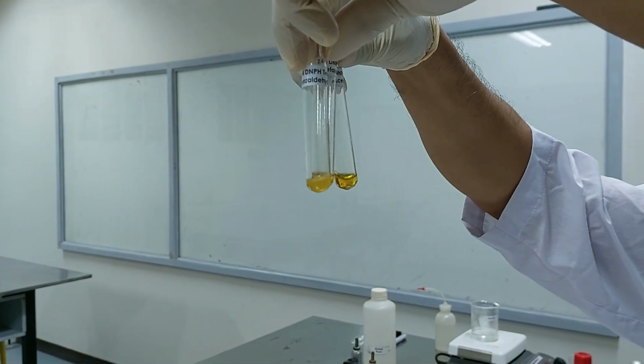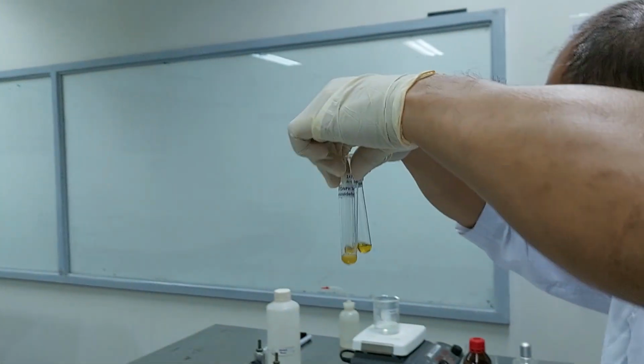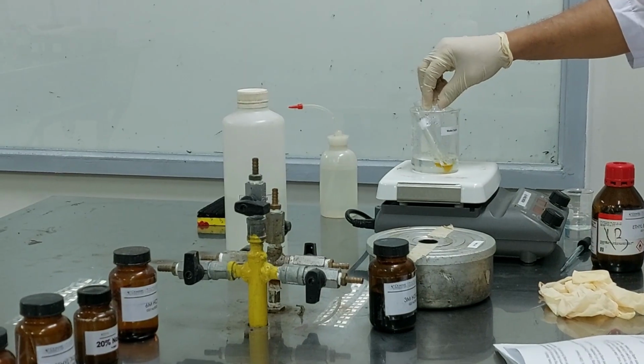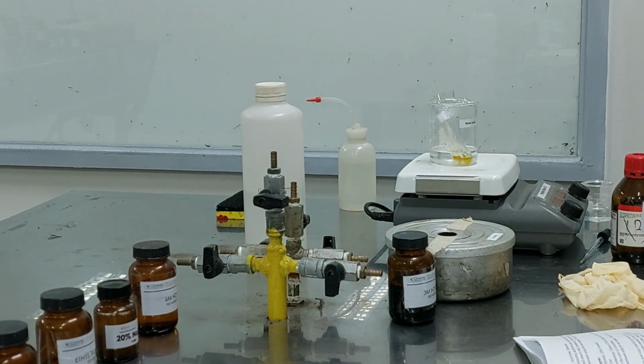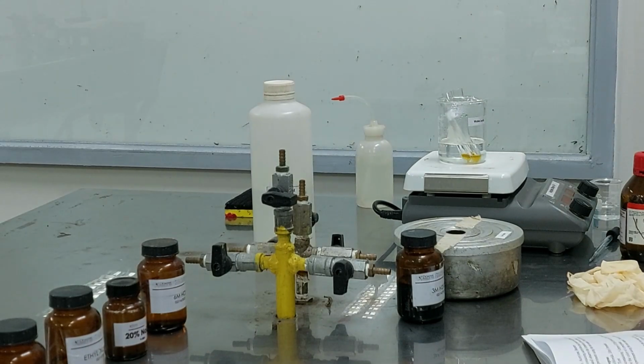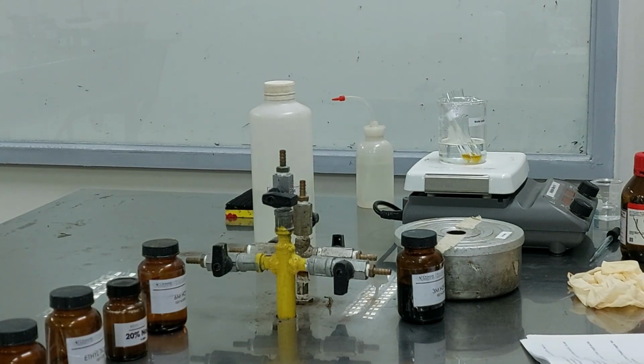So we'll heat this a little bit because it needs a little heating. Okay, so we'll check that after a few minutes. While waiting for the reaction, let's go to the next test.